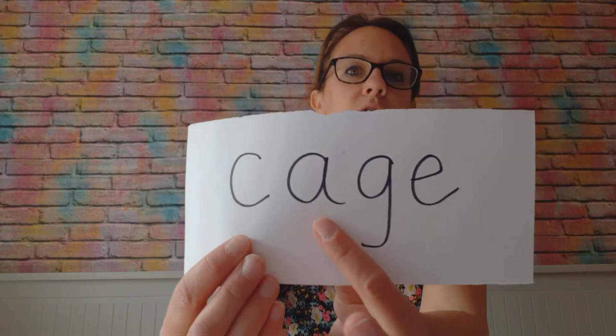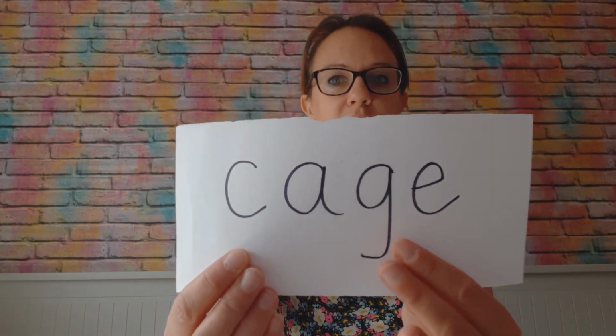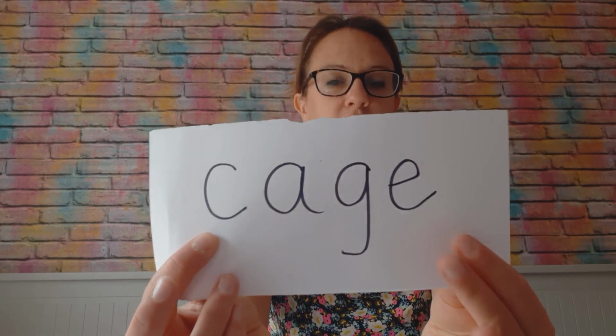So if we know that this says age, we need to learn that letter string, and then we can change our starting sounds. We've got age, cage. Okay, so we've got cage. So now use your rhyme. You can pause the video and try and think of some other words that have that age ending. Okay, off you go.